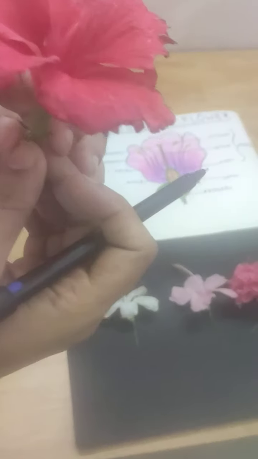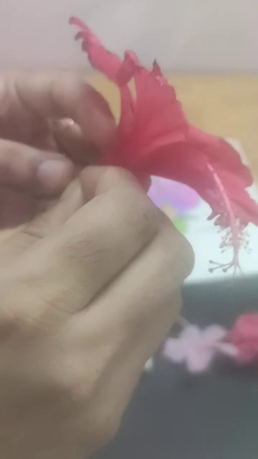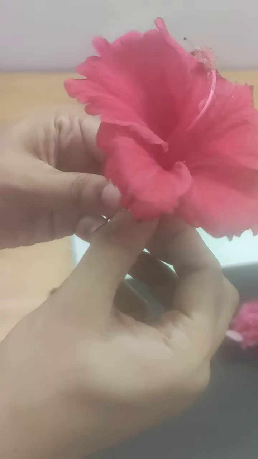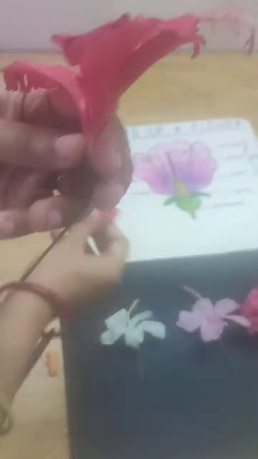After removing the sepals and the petals, we will be able to see the reproductive parts of the flower. For that, I will quickly remove the sepals first, right? You can do it with your hand and you can put it aside, okay? And now we will remove the petals so that we come to the reproductive parts.